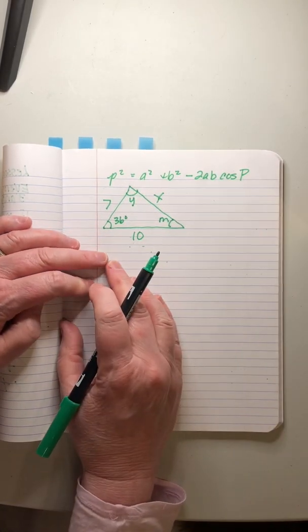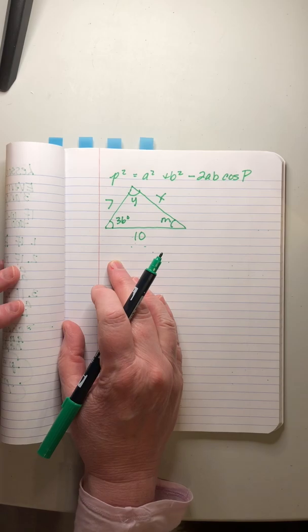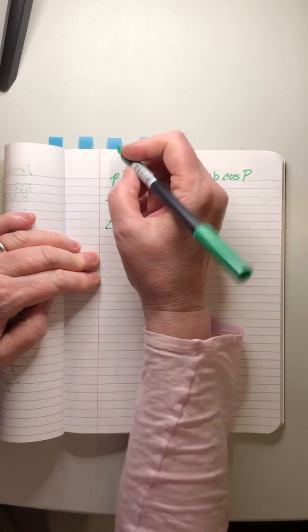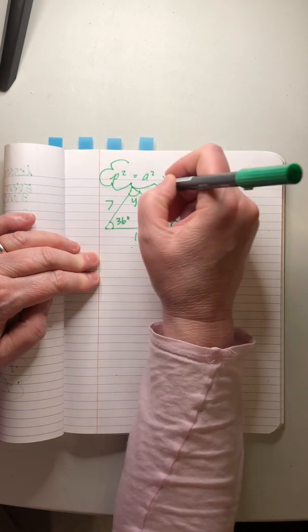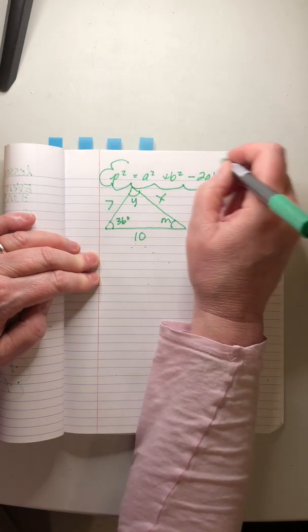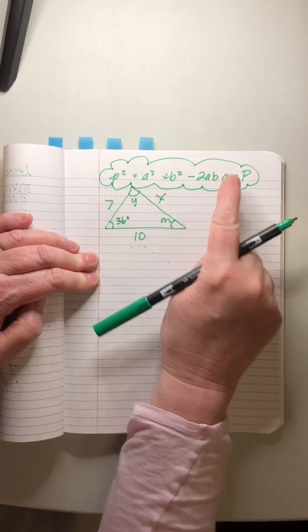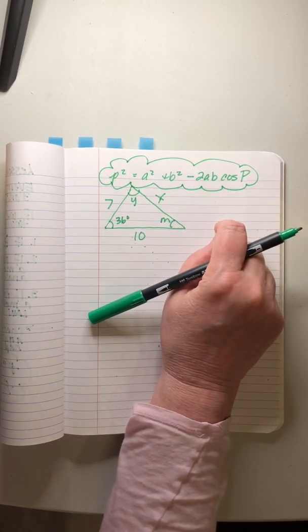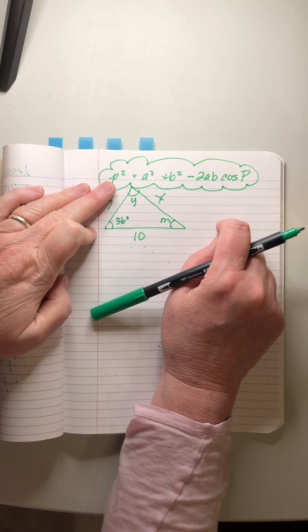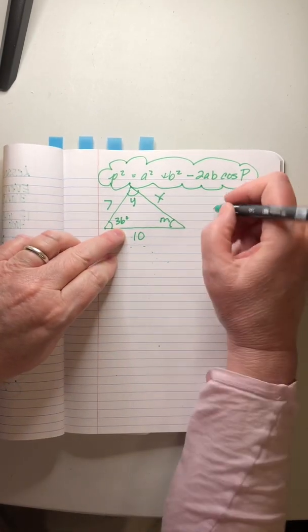So what we have to do is just pick one of these pairs and solve for the missing part using the law of cosines. Now, it doesn't matter which pair because we can use this formula either way, but I like to use it where I have the angle.